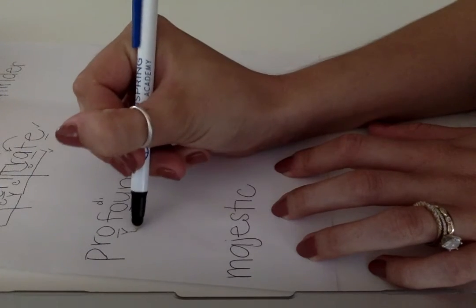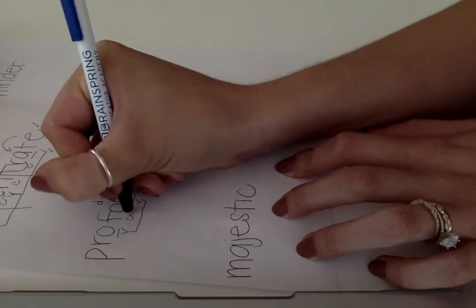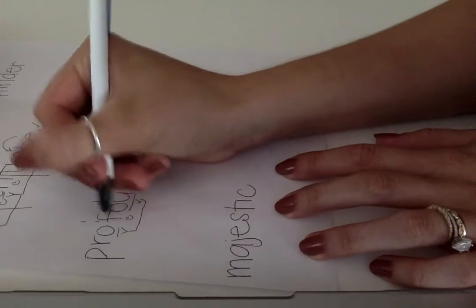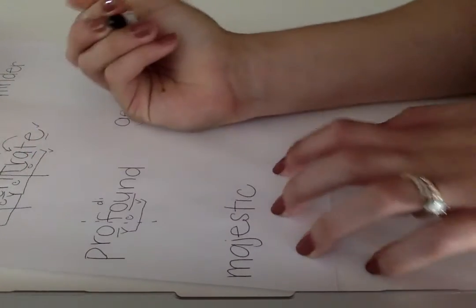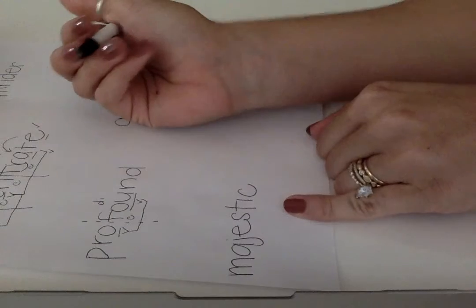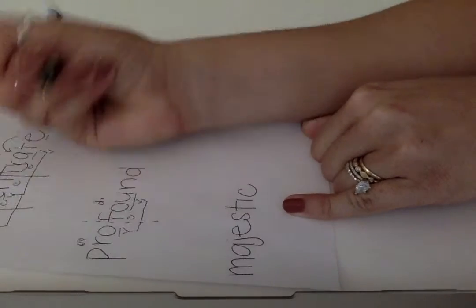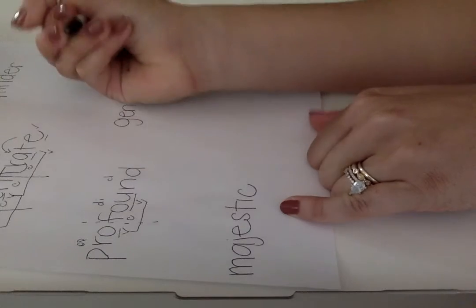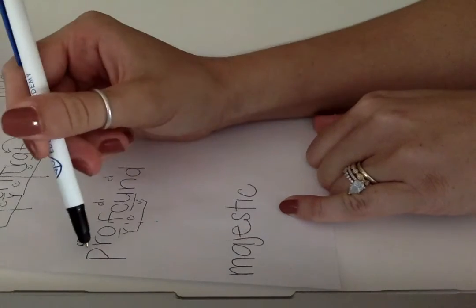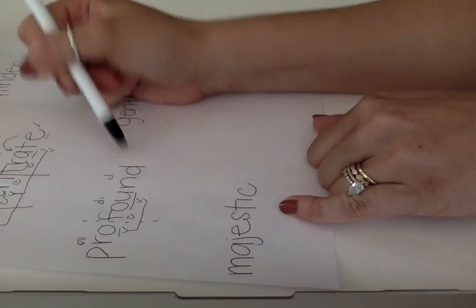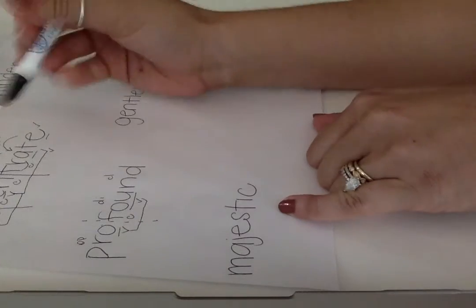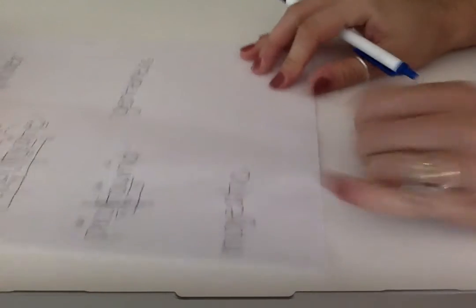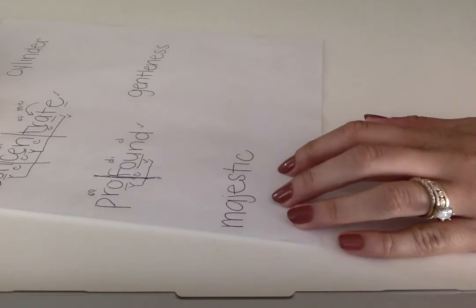Okay, so I'm going to draw my bridge and label my consonant. So here I have a VCV pattern. So I'm going to start right here with drawing my line to see if this is the correct syllable sound. So that would leave this one open, and that would leave this one closed. So let's read it. This would be profound, profound. Yes. Okay, so that's where my line needs to go. All right, so let's look at our 4th one.